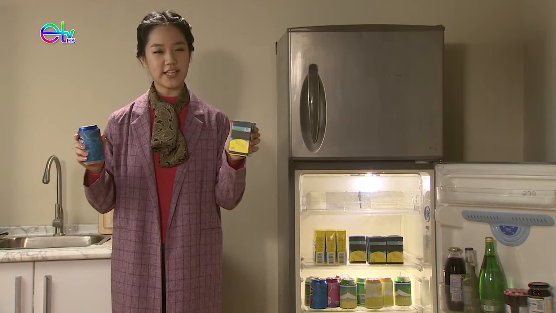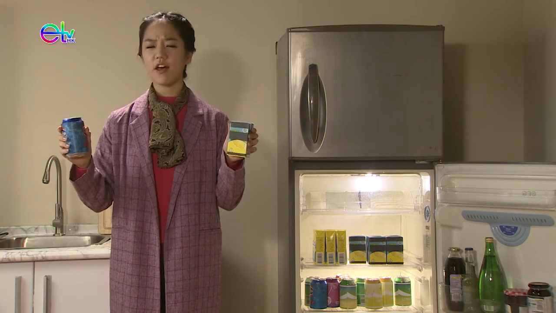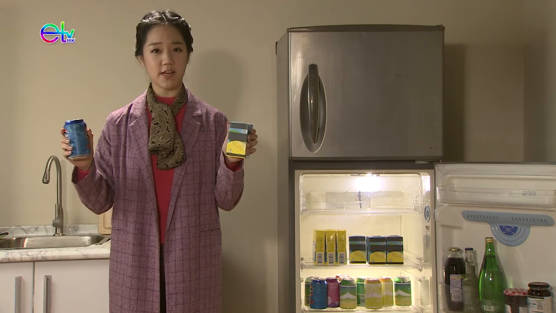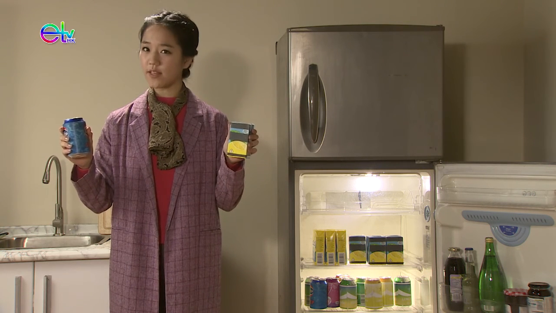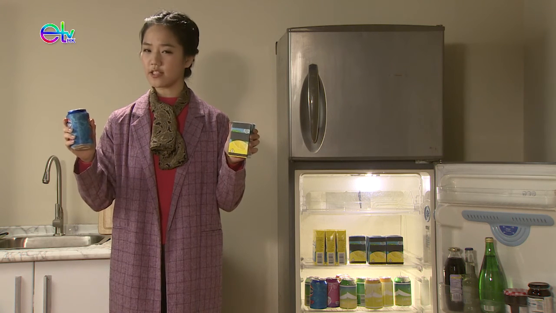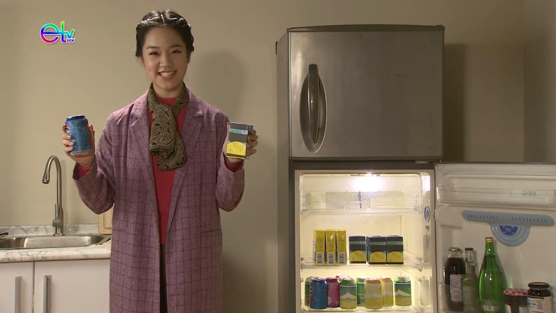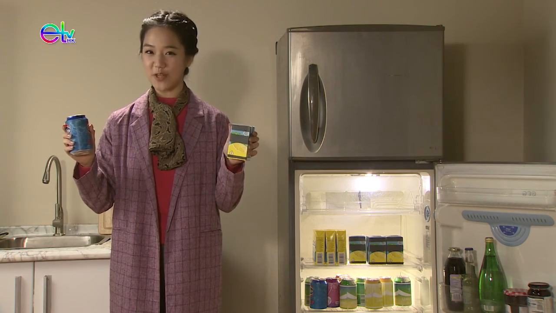Nice! This drink in carton packaging and this drink in an aluminum can have been in the fridge for the same period of time, so their temperature should be the same. But how come the can feels colder to the touch? This also has to do with the transfer of heat. Try and see if you can solve the puzzle.